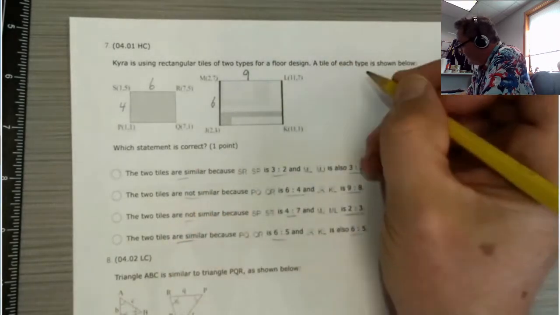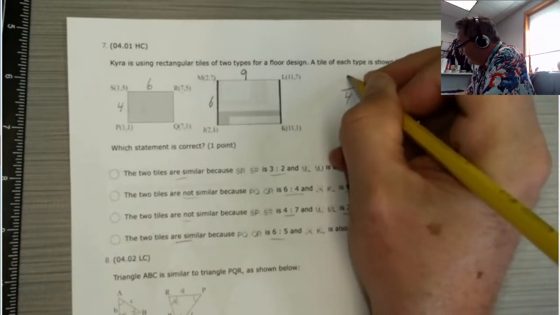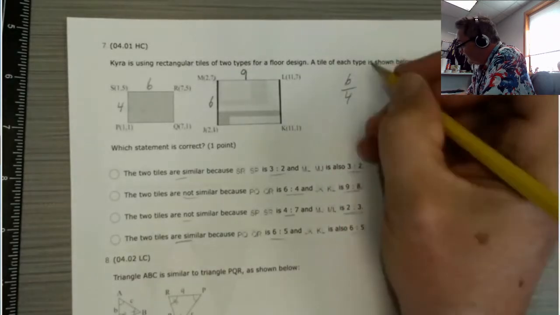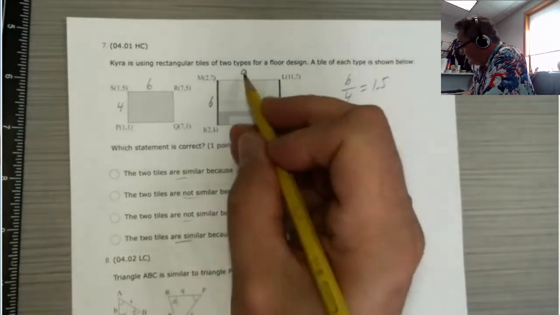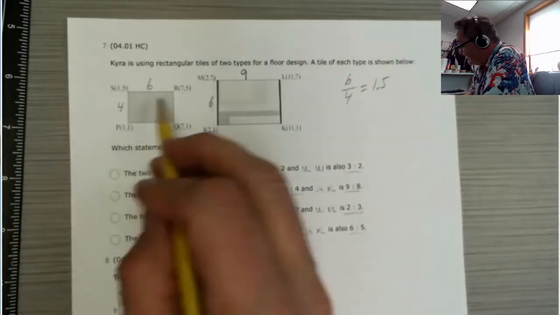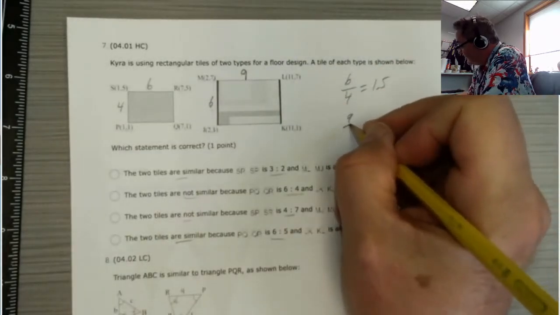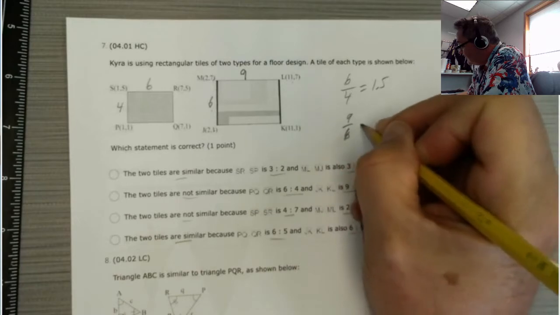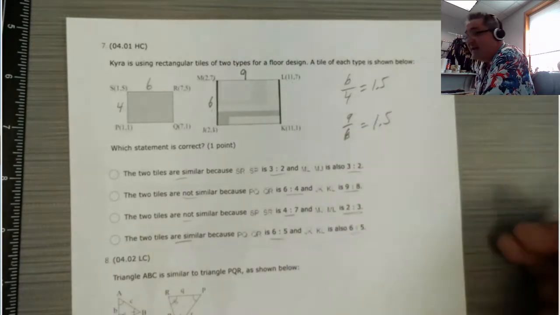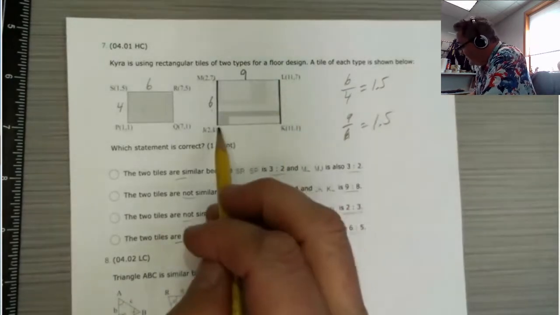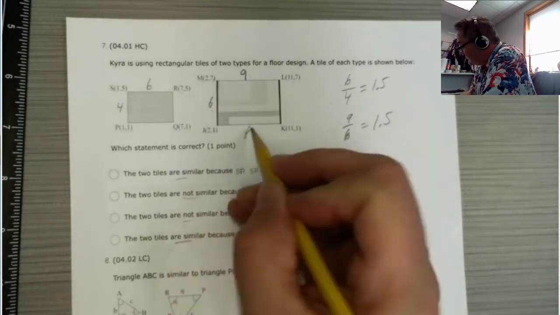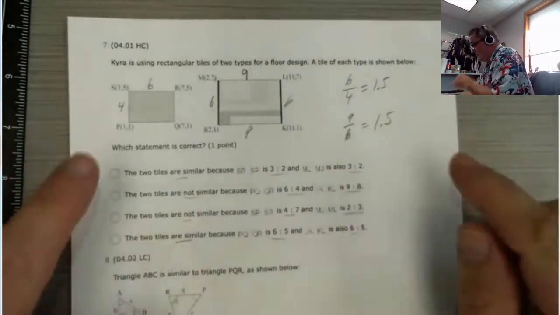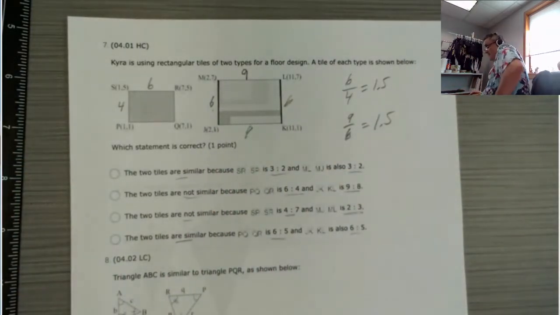All right, so if the original is on bottom, 6-4, which would be 1.5, right. This one, say 6 and 4, either 9 and 6, 1.5 or 1.5. So it is similar. The bottom would be the same because it's rectangular. This is going to be 9. That's going to be 6. That's going to be the same. So they are similar. So let's see.